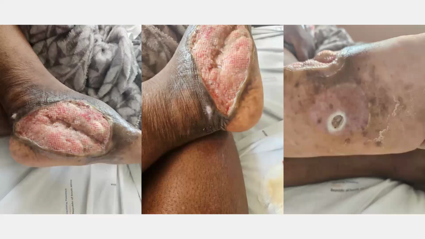But this was the lesion. So you can see quite this extensive ulceration on the foot. And then there's a sinus here on the plantar surface, and there's a clear connection between, again, you can't see the cursor, I'm sorry, but you can see on the third image that there's a communication between that ulcer and this one on the plantar surface.